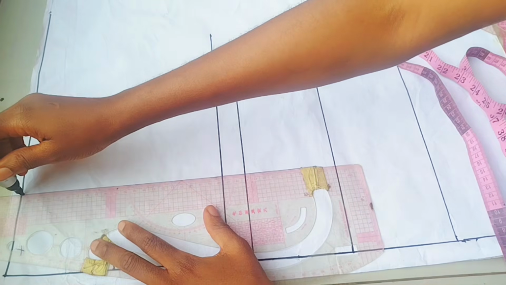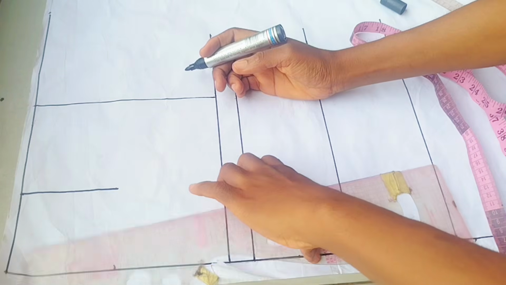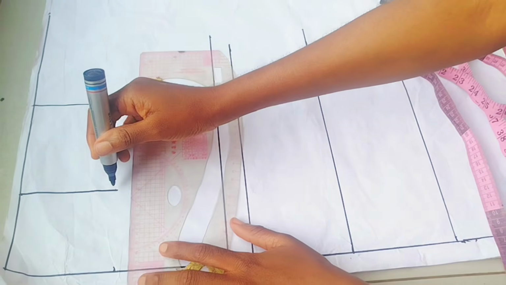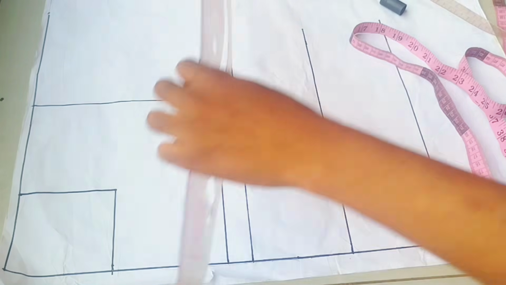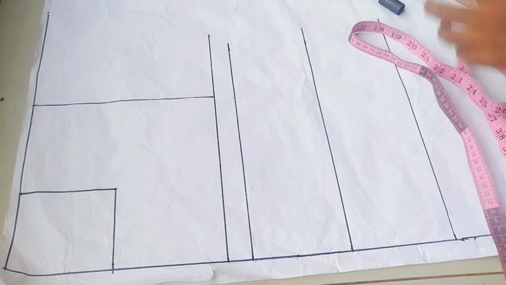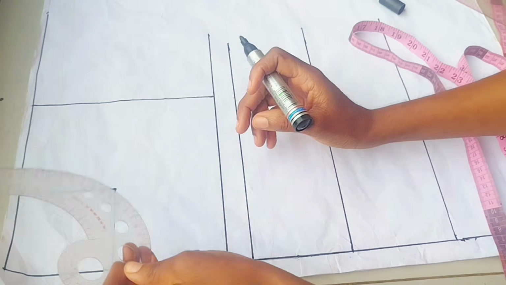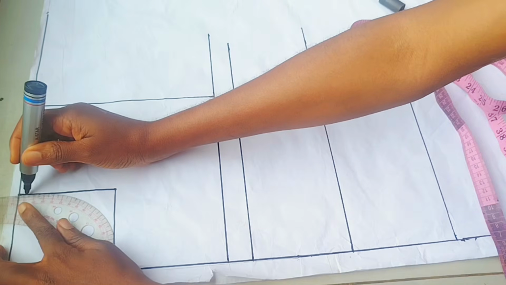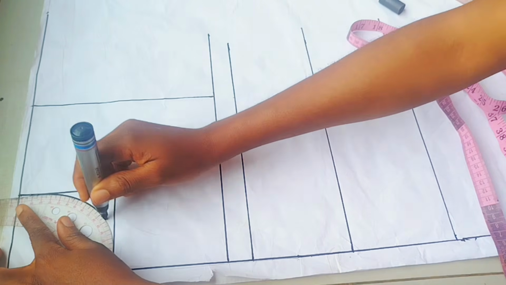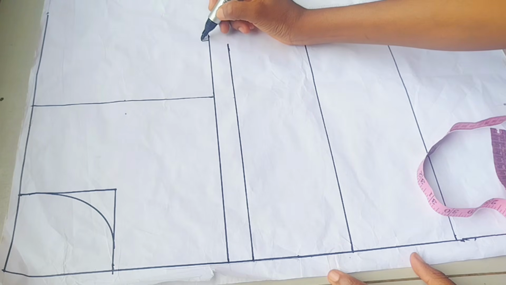Then after getting my chest line and my shoulder line, I mark my neckline 3.5 inch by 3.5 inch. That is what I'm using for my front neckline, and then I give it the curve at the neckline. So right now guys, the next thing is to label our horizontal lines.